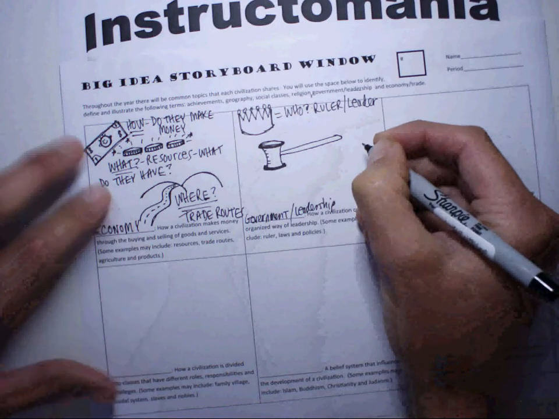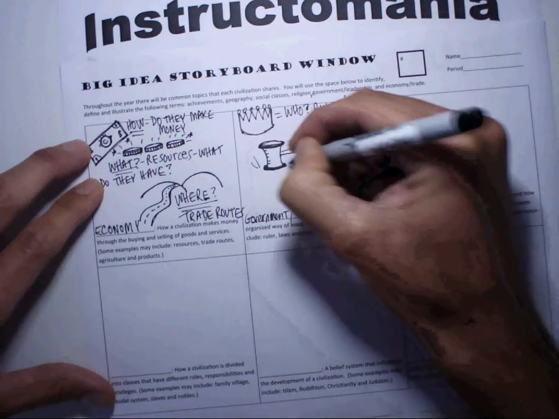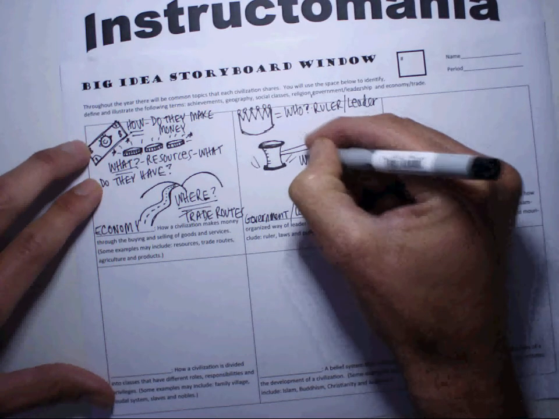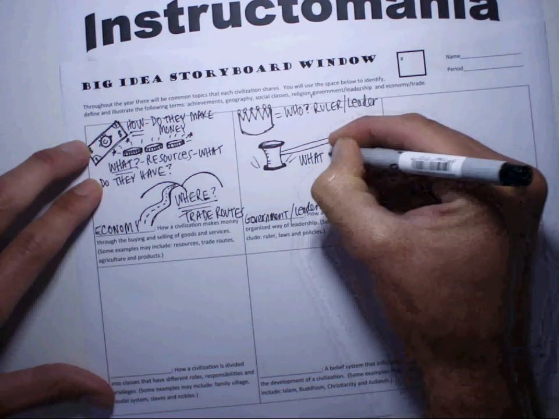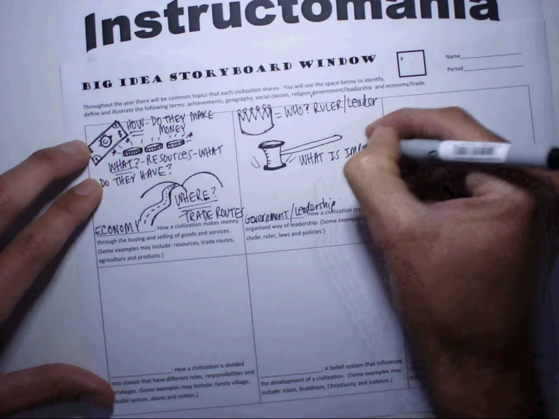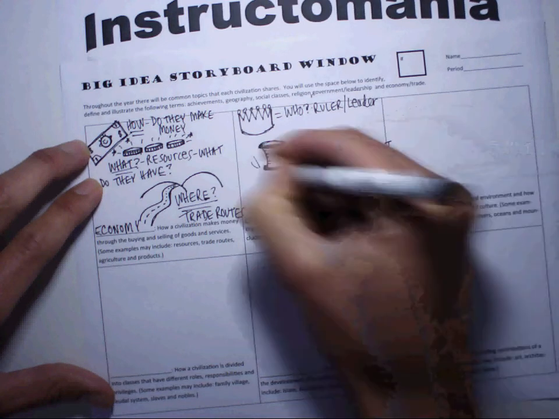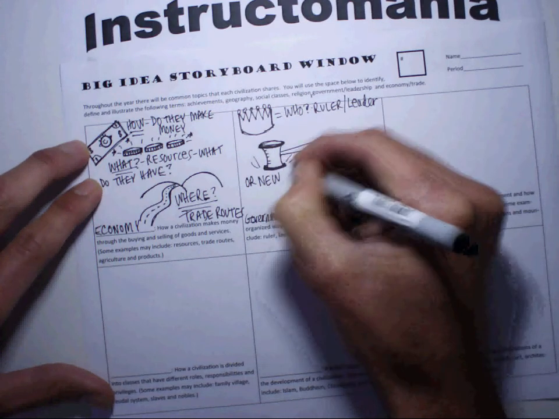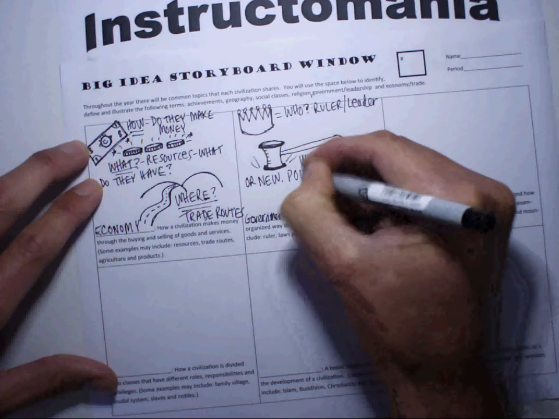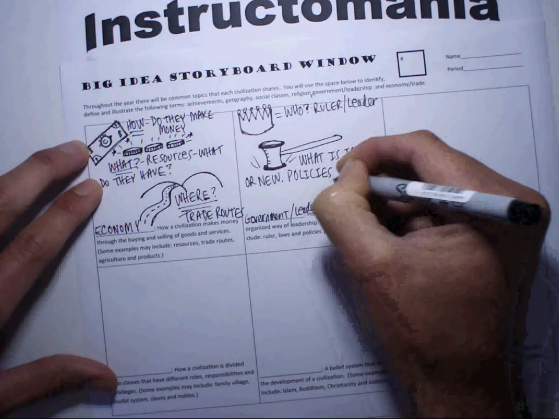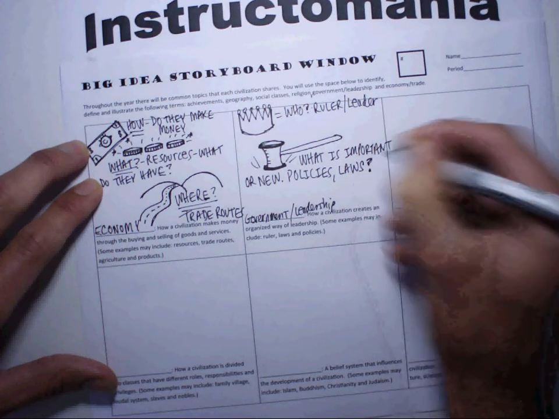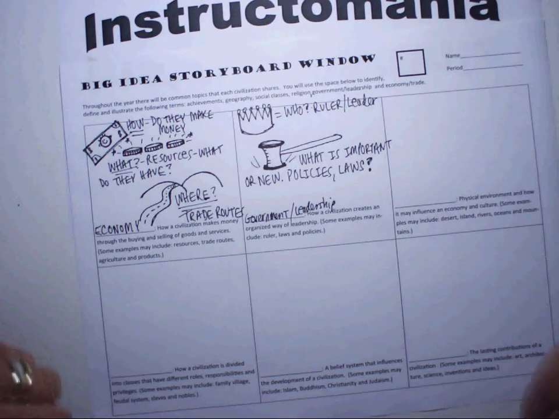Aha! If it doesn't, well, oh well. We tried our darndest, and this is like a gavel. It's like pounding, and it is what is important or new. And this is in regards to, as it says down here, policies or laws. So I'm going to put policies, question mark, laws, question mark.